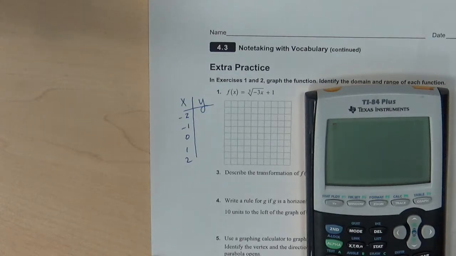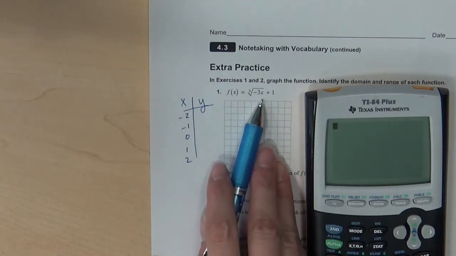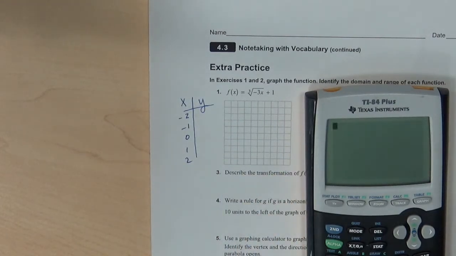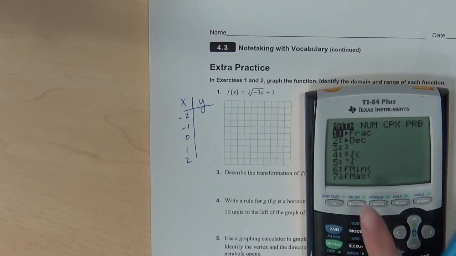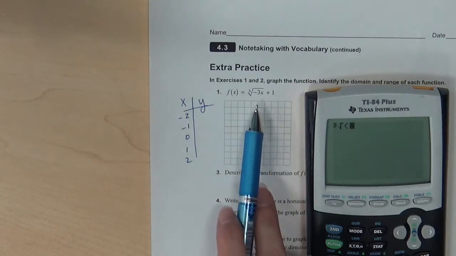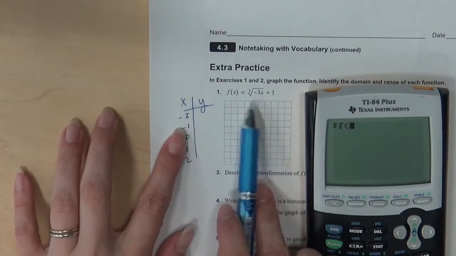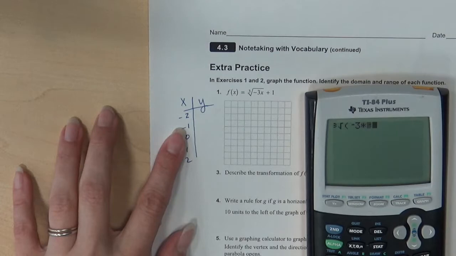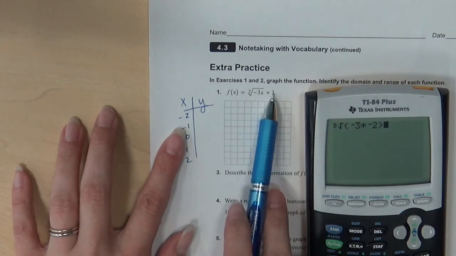If I put -2 into my function for x, then that gives me the cube root. When I do cube root, I can go to math and then choice 4. So cube root, and then inside I'm doing -3 times -2. So -3 times -2, close the parentheses, and then add your 1.